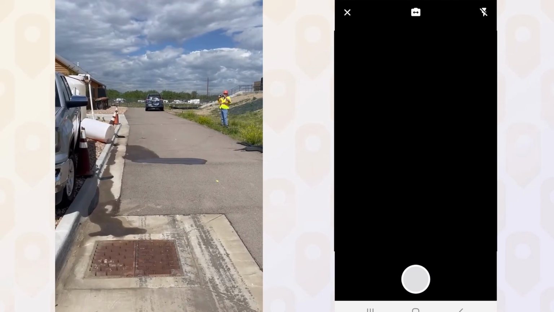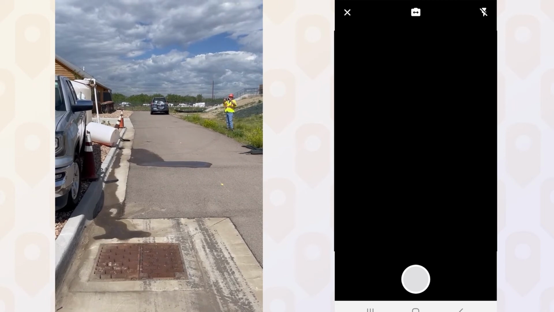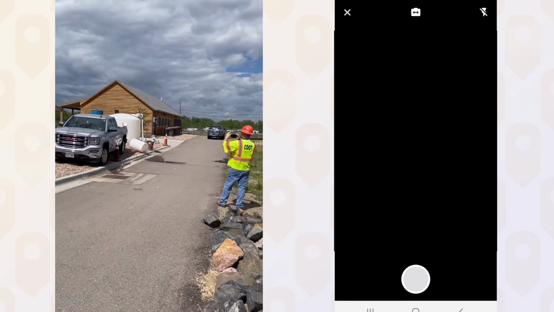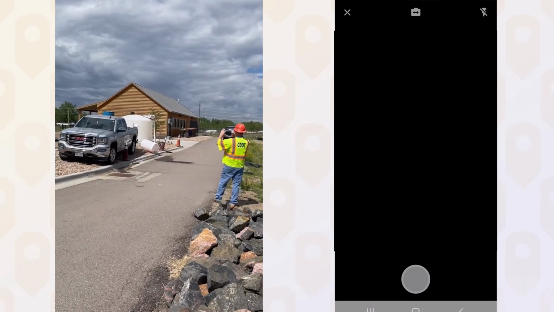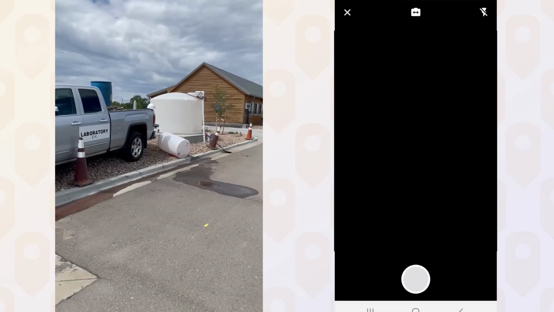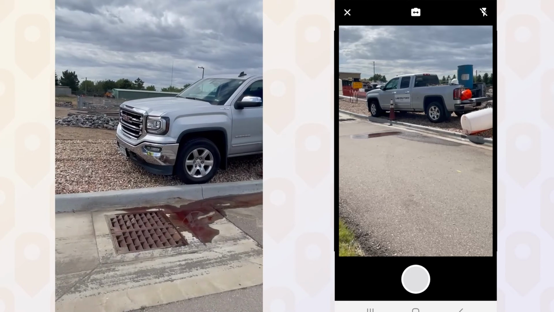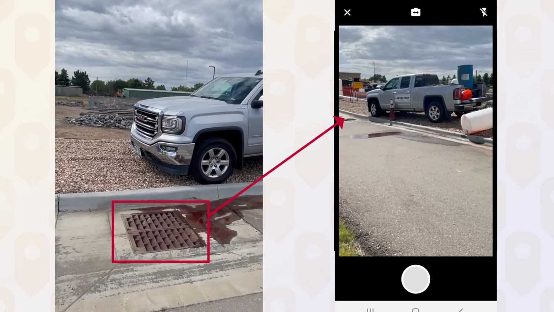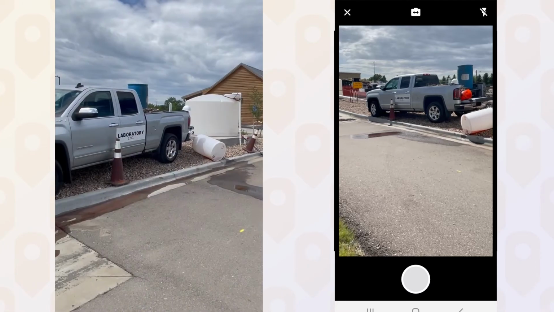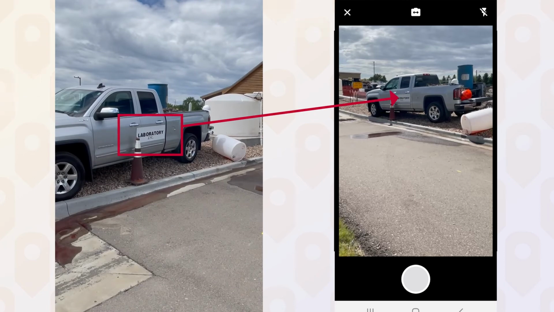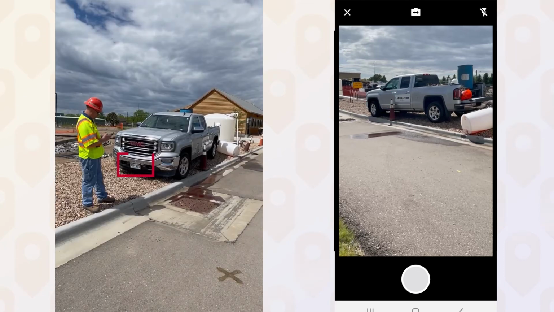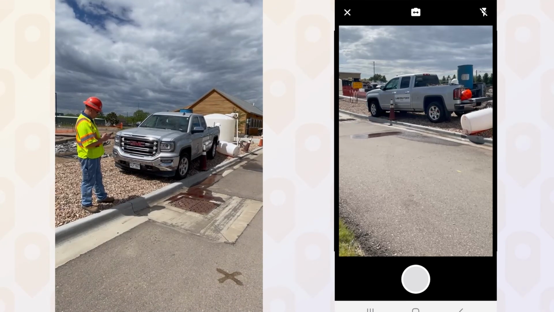From here, you will be prompted to take a photo of the illicit discharge. The app only allows for one picture to be taken, so you must make sure to include the entire site. When taking the photo, make sure that it contains the source of the illicit discharge, the inlet that the illicit discharge is draining to if nearby, the name of the company that may have caused the illicit discharge if possible, the license plate, and anyone that may be on site.